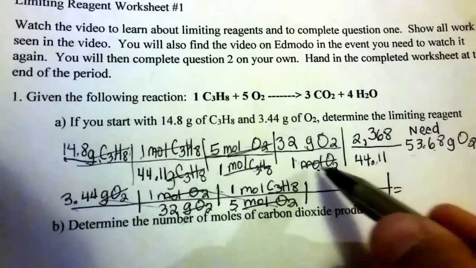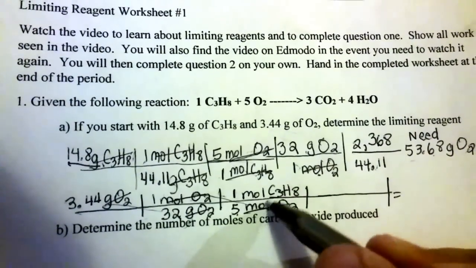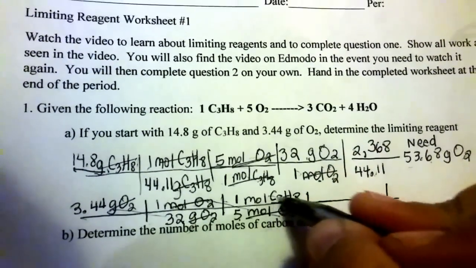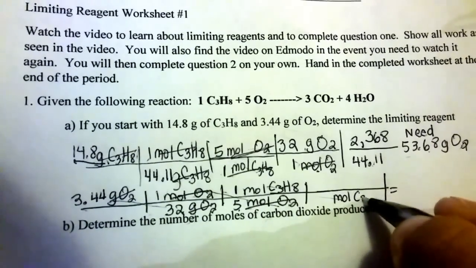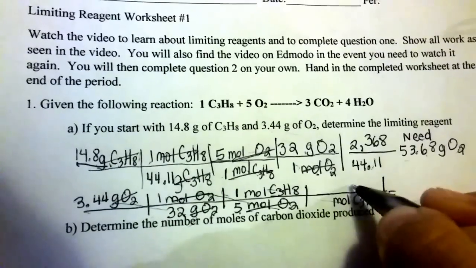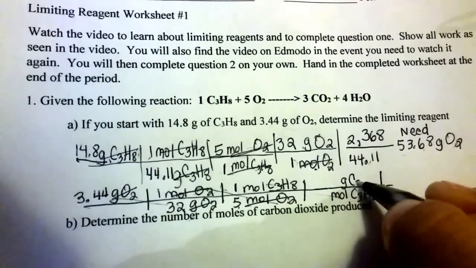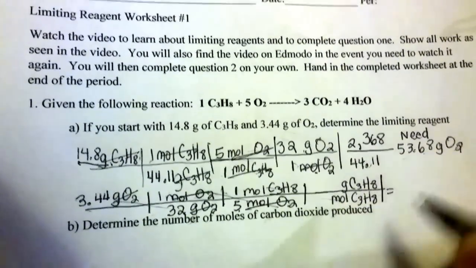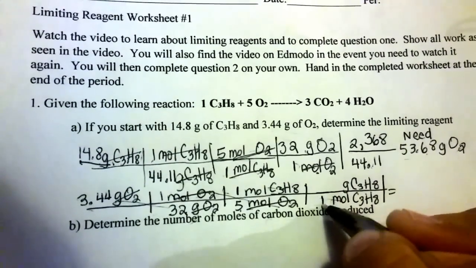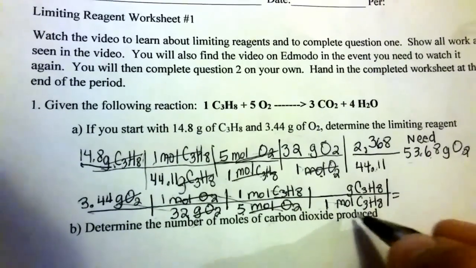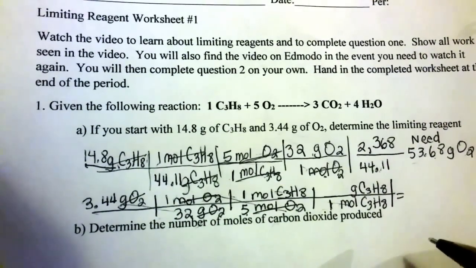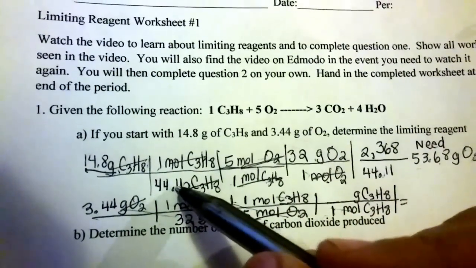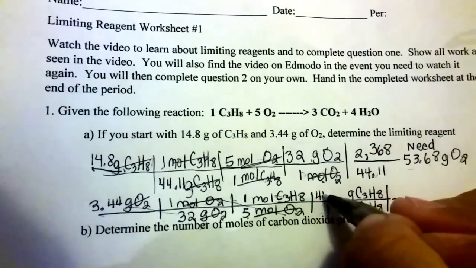From this point on, since the last step was moles to moles, this is going to be grams and moles, but we have to make sure it diagonally cancels. So this is moles of propane per grams of propane. And of course, this is going to be 1 mole, because the molar mass is grams per mole. As we had figured out before, the molar mass of propane is 44.11.